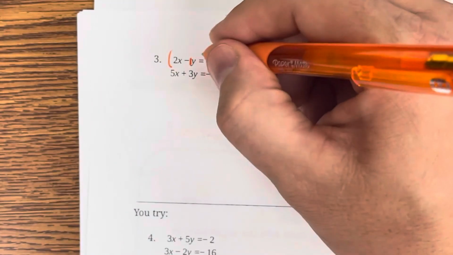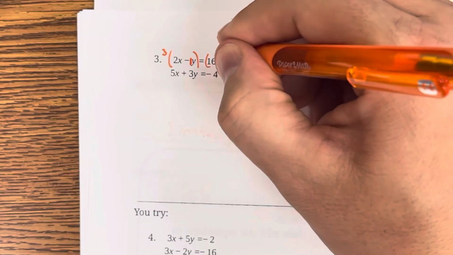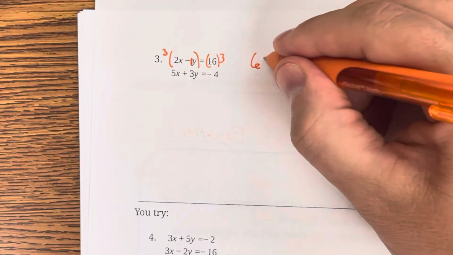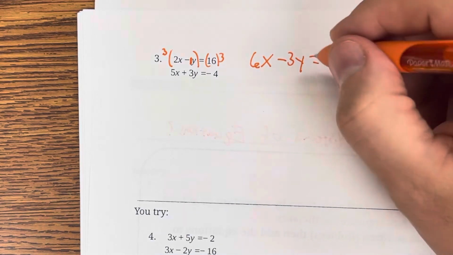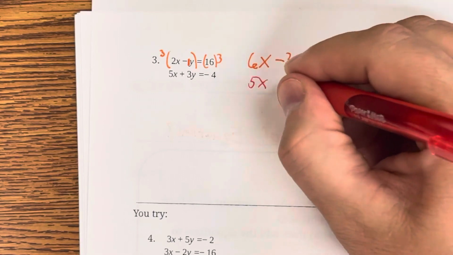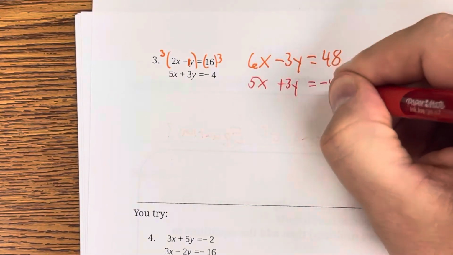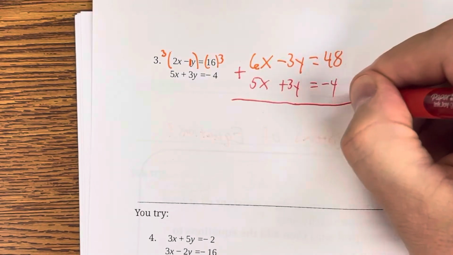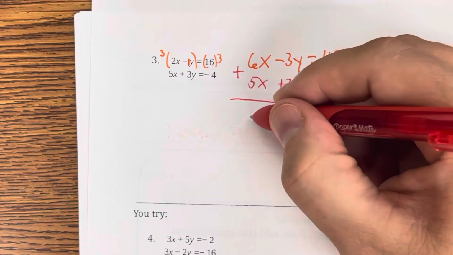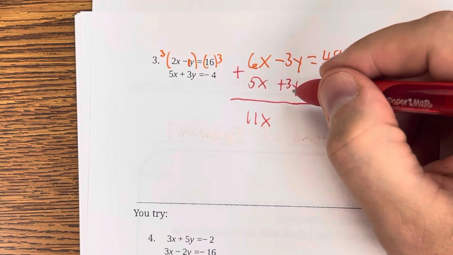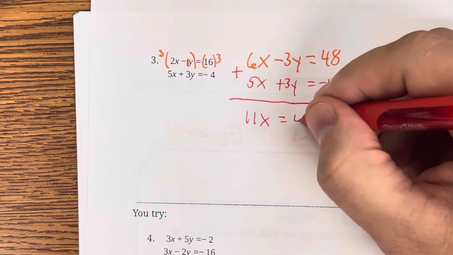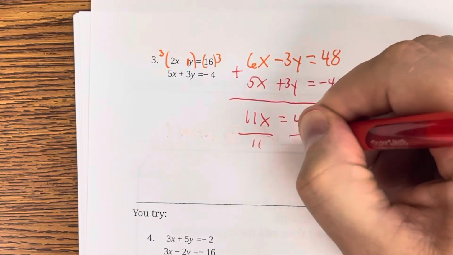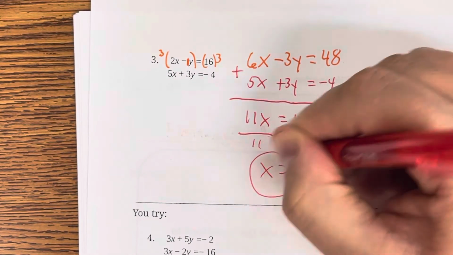So I need to multiply by 3. 3 times 2 is 6x minus 3y equals 16 times 3, 48. Rewrite the other equation down below, 5x plus 3y equals negative 4, and we are adding the two together. 6 plus 5 is 11x. 3y and negative 3y cancel. 48 plus negative 4 is 44. Divide by 11, divide by 11. X equals 4, we got x.